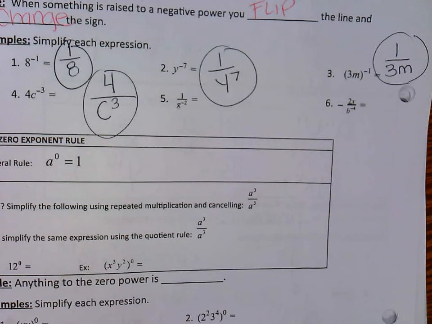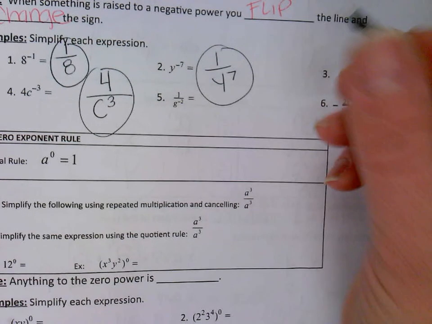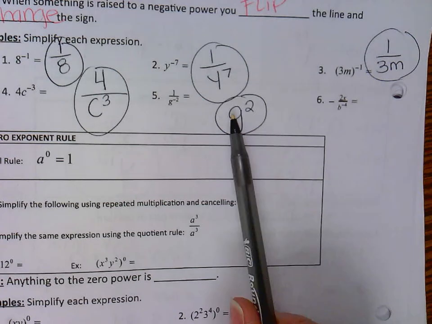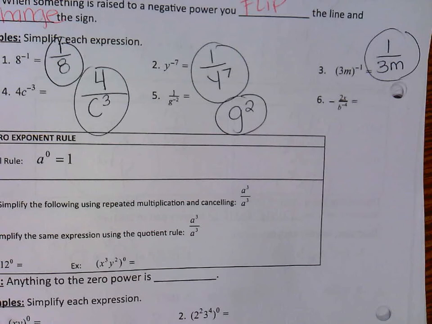All right, this time on number 5, the 1 is happy. Leave it alone. But what about that negative 2? This guy is unhappy in the denominator. You're going to move it to the numerator, right? So the answer is just going to be positive g squared. I will not have anything left in the denominator, so I don't need to write the denominator. All right, number 6. This negative sign is fine.